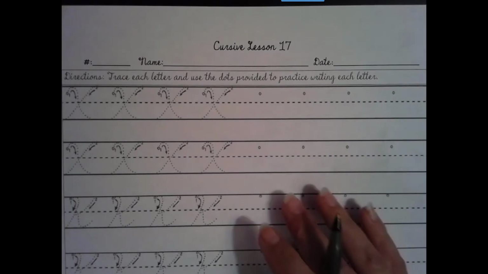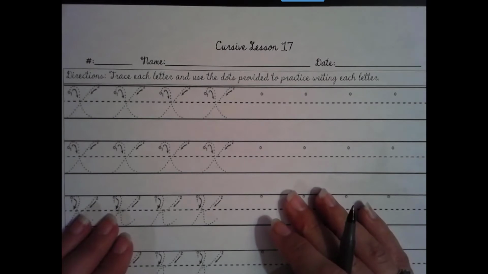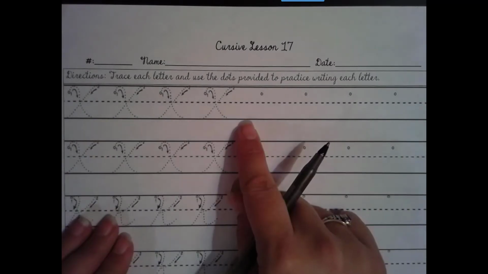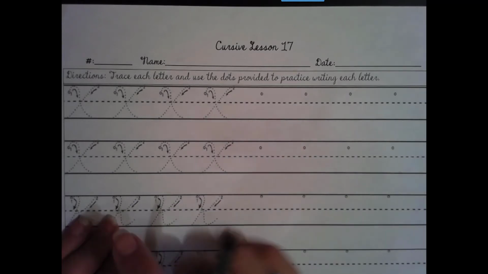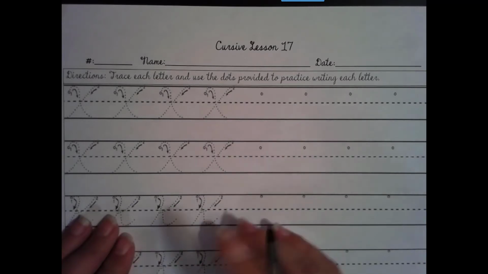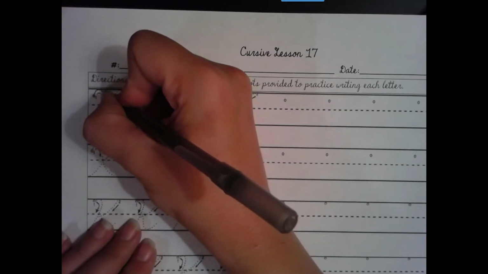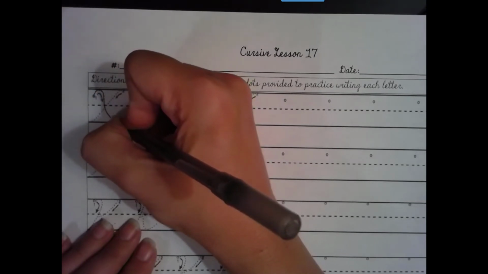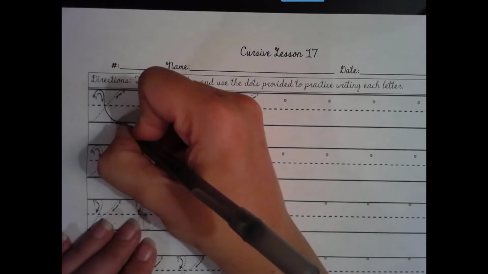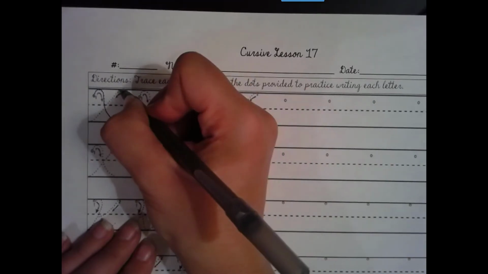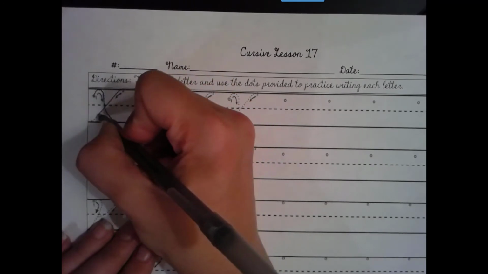Alright, so for X, these are not currently connected to any other letter, but you would actually go back and cross once the word is done. So for X, we have our start dot here. We're going to curve up to the line, touch the line, go to the bottom. Then we would continue the rest of the letters in the word, and then go back and cross it.